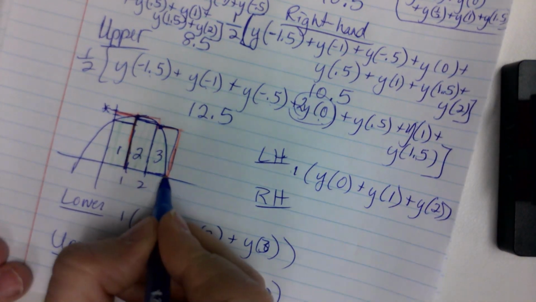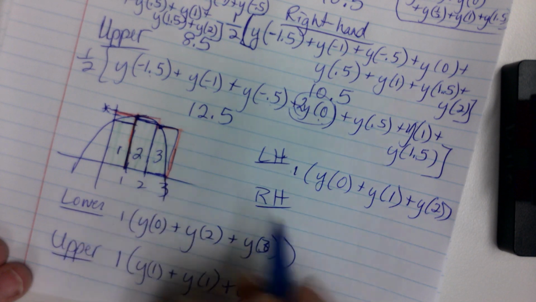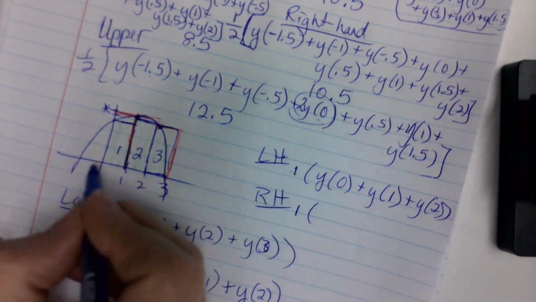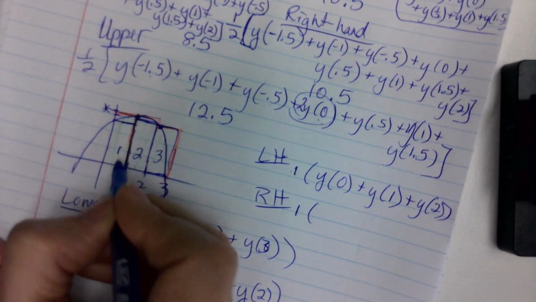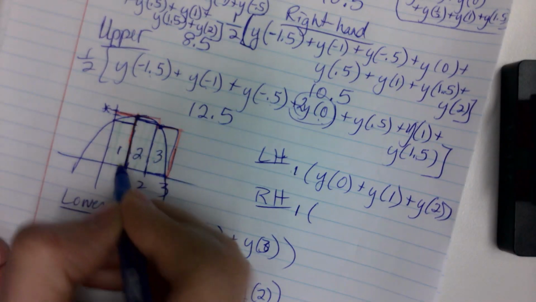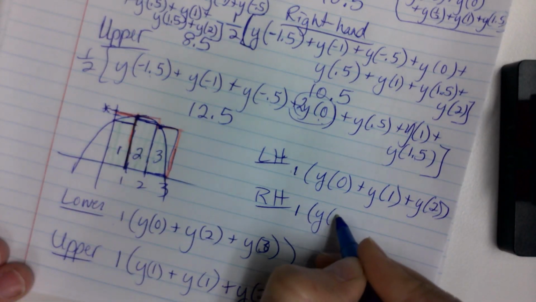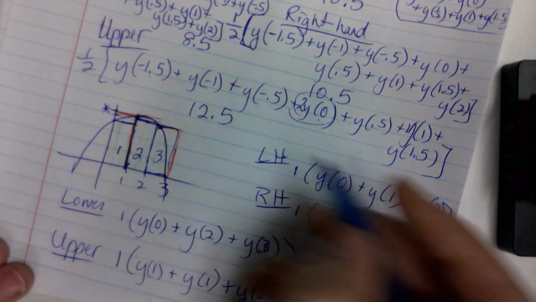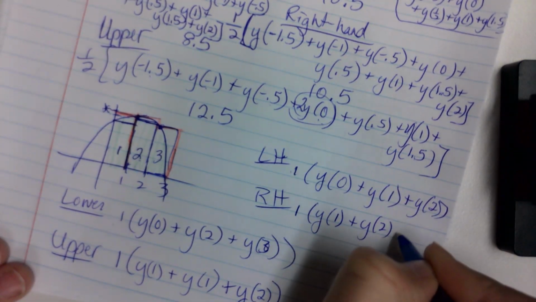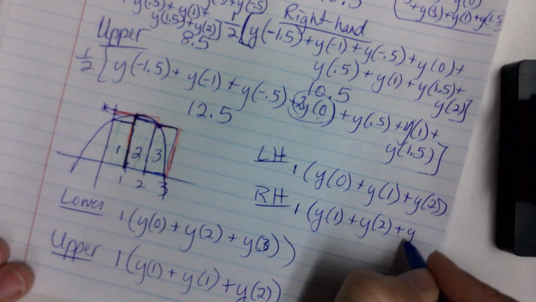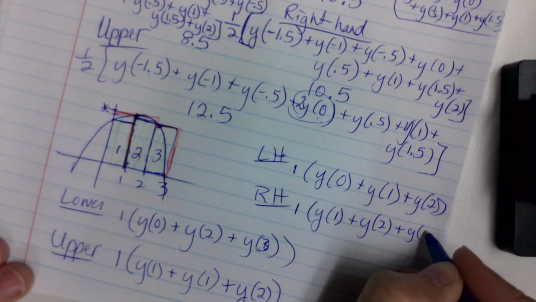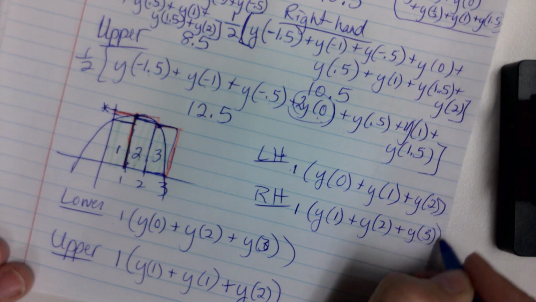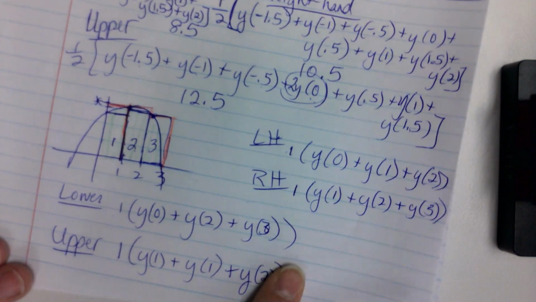For the right hand, though, the width is still 1. What's the right side of rectangle 1? The y value at 1. Rectangle 2, what's the y value from? 2. And the last one? 3. Does this make sense?